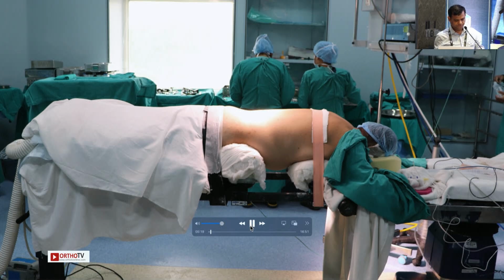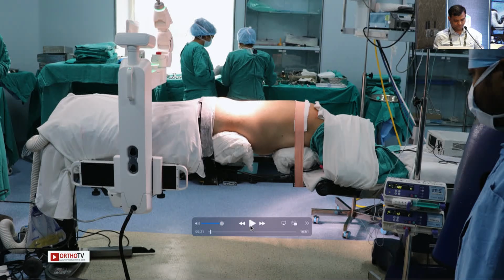Again, if you are using a pre-op CT, some people use pre-op CT with the robot. That is a problem because the anatomy changes while positioning. One has to be very careful, because if the spine is flexible, the whole thing changes when you position the patient. So one has to be very careful about this.